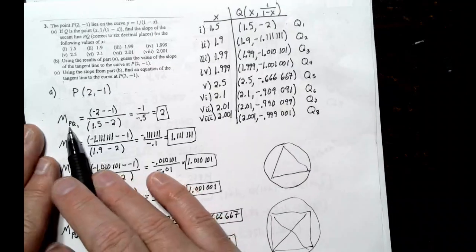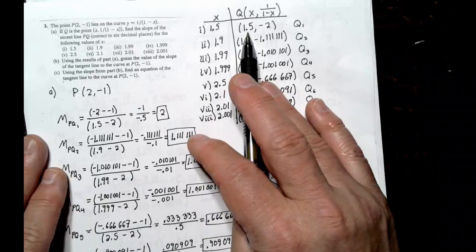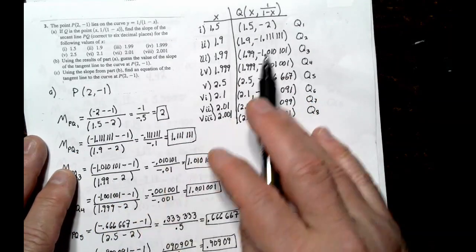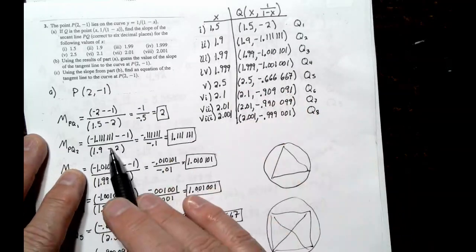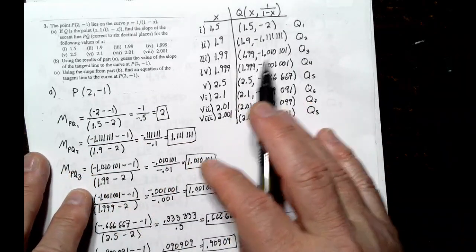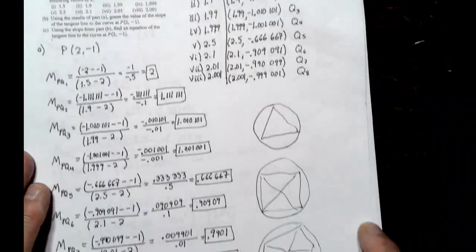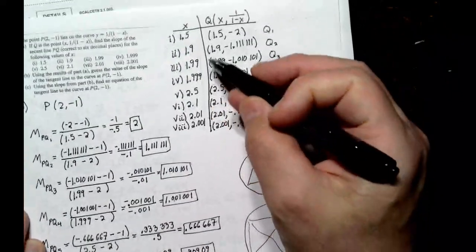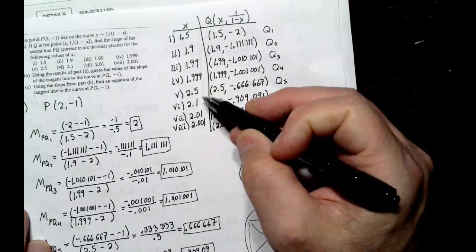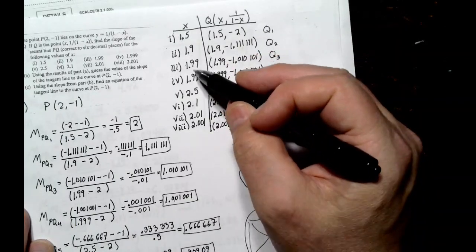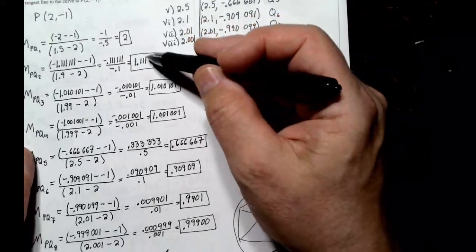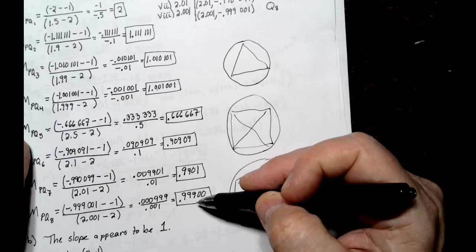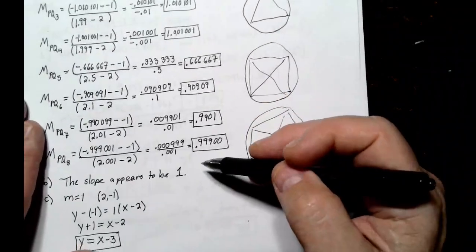Okay, so we're going to use Q1, this guy right here, 1.5, negative 2, with P. And we get this answer. And we use this one, Q2, with P, then Q3 with P, and so on. And you get all these numbers here, and eventually you can see that as you get closer and closer to 2 here, and as you get closer and closer to 2 here from above and from below, what happens here is you get closer and closer to 1, and here you get closer and closer to 1 from either side. So it appears that your slope is 1.